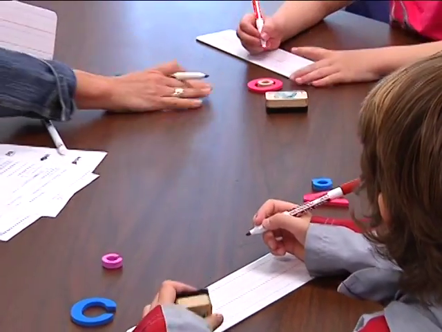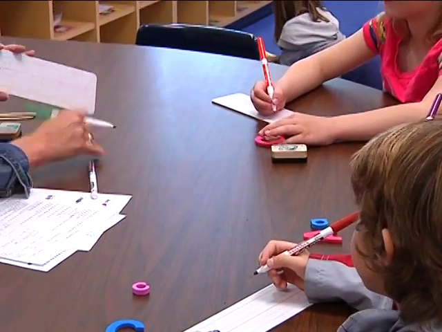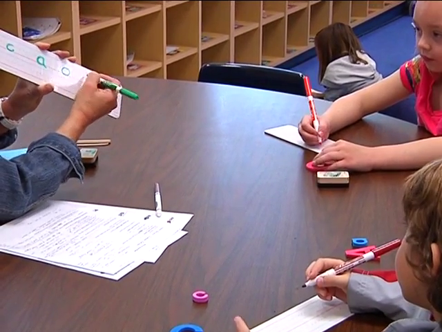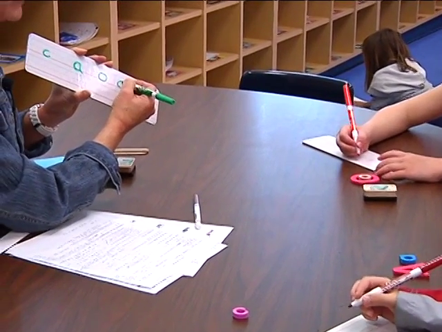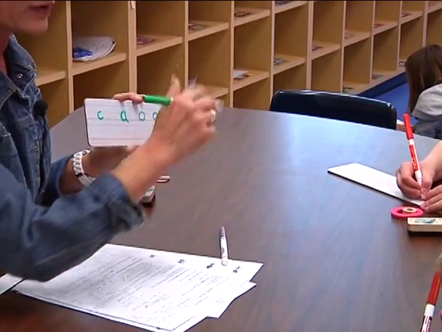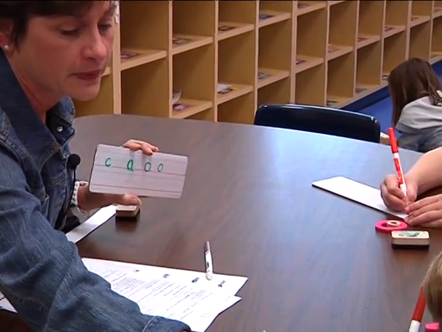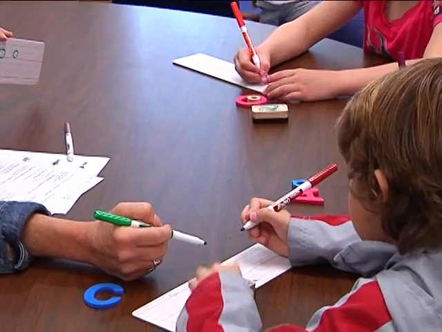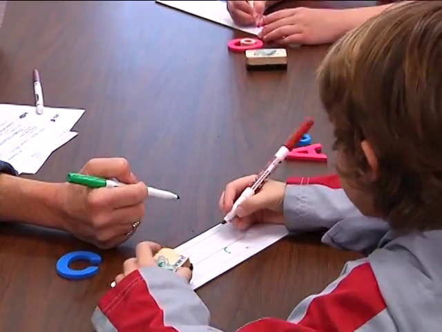We're going to make, guess what? An O. You're right. Around like a C and keep on going. Can you do that? Around like a C and start at the top. Around like a C and keep on going. You got it.